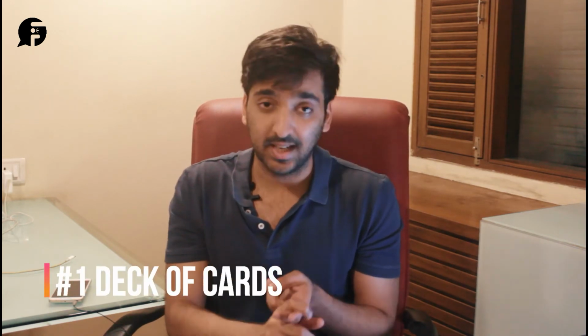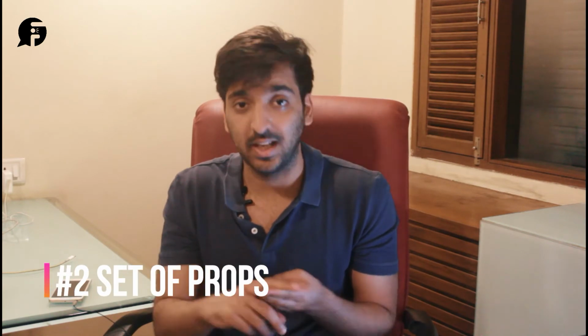And one way we can do that is, instead of having a notebook full of topics and just giving them out at random, we give the volunteers something different than just a regular topic. And I've seen three things happen which I found very interesting over here. One is a deck of cards, second is a set of props, and third is pictures, like actual printed out pictures.